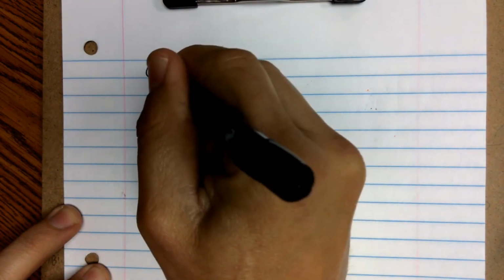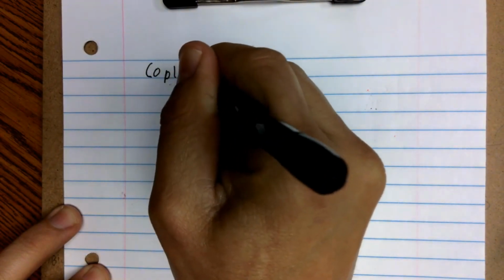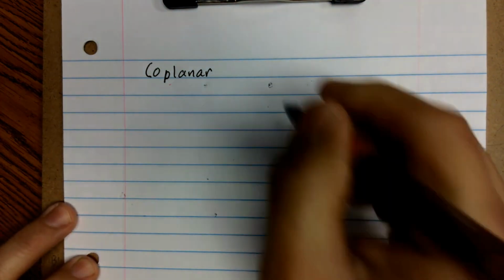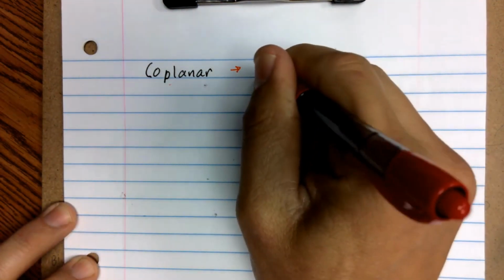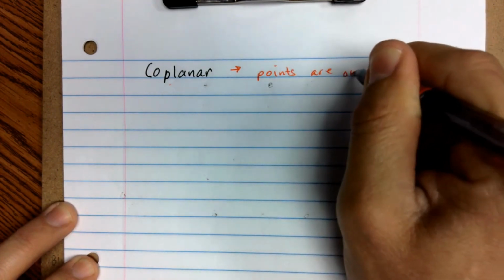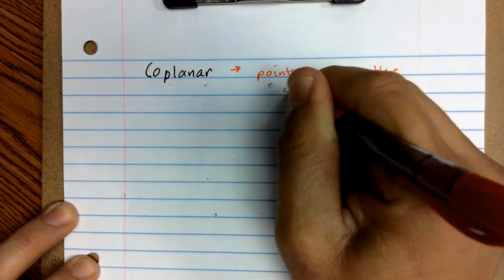Now the last thing I want to talk about is coplanar. What does that mean when we see the word coplanar? So what I want you to think about is, and I'm going to write that here, coplanar. And that's really just a fancy way of saying that points are on the same plane.